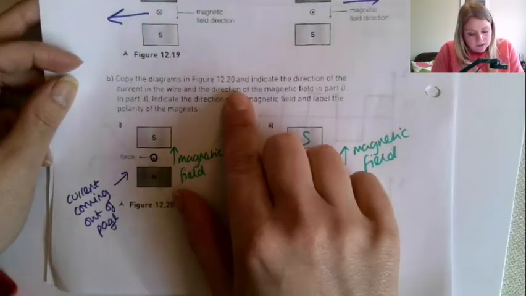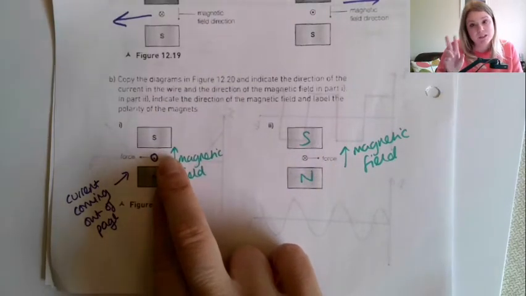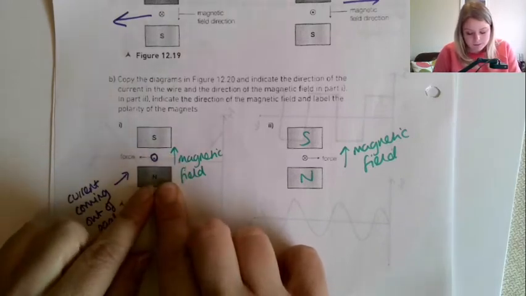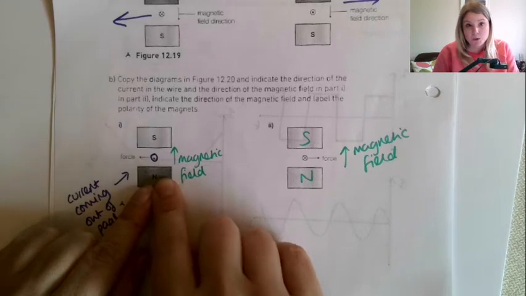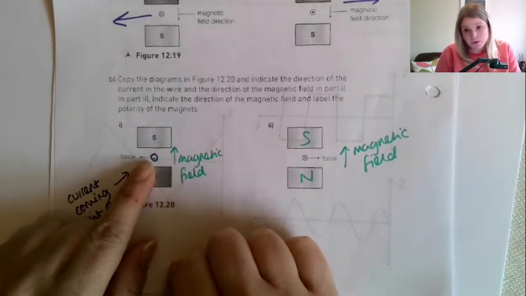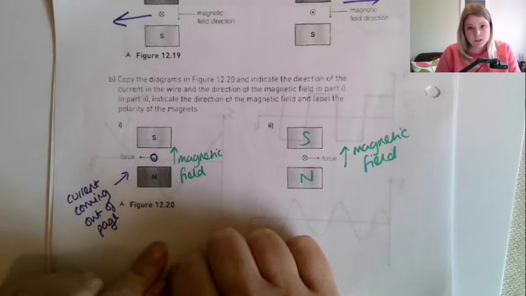So here in both of these, they've given us 2 pieces of information and we have to figure out the third. Okay, so in this one, they gave us the magnetic field going from north to south because they'd labelled north and south on this diagram. And they told us that the force was off to the right.